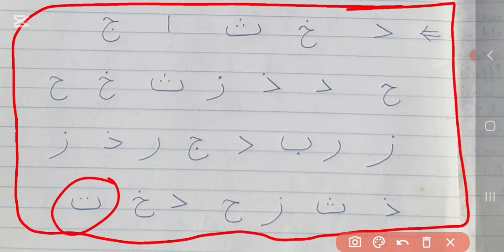Alhamdulillah. Barakallahu fikum. That's the end of that class. So do not forget to submit your assignment, reciting all these words one after the other in a voice note.